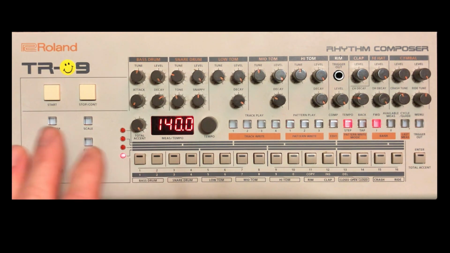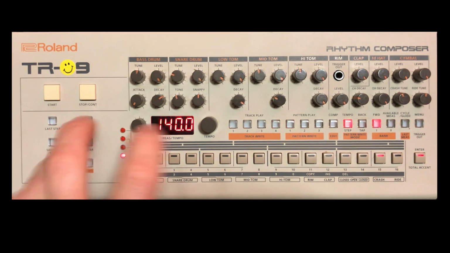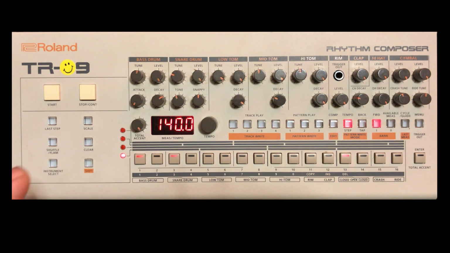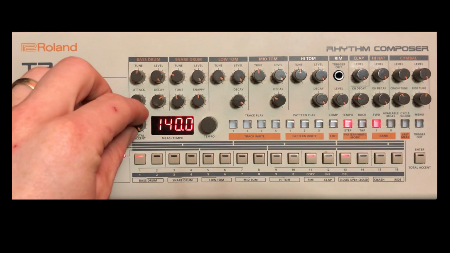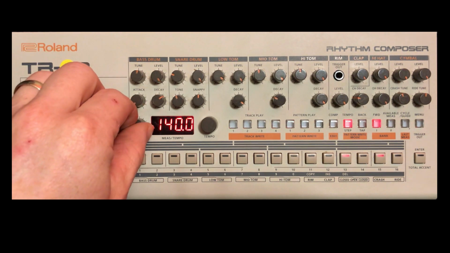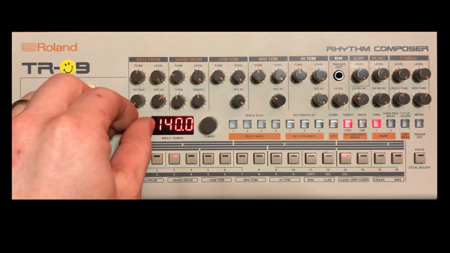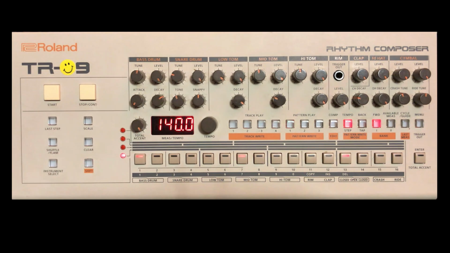So let's have another little play. So sometimes we accent, which is already selected, the first step, and then you've got a dial on the total accent, so we can dial down or dial up the accent. Let me just give you another quick example.